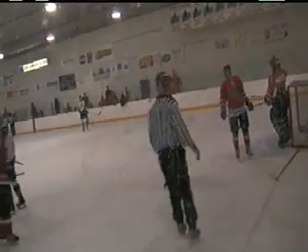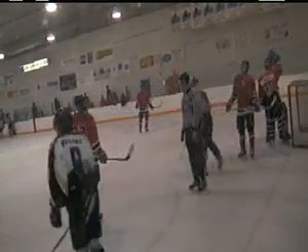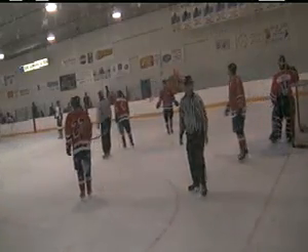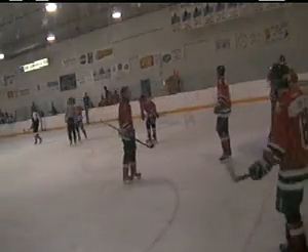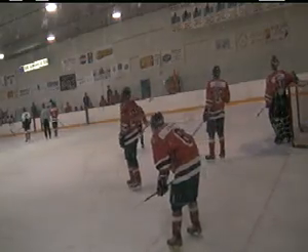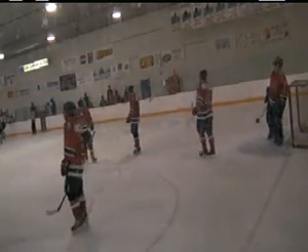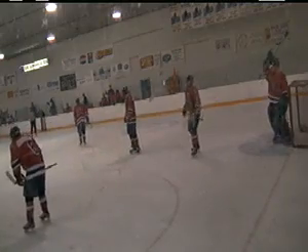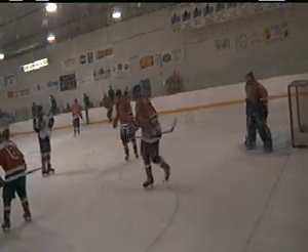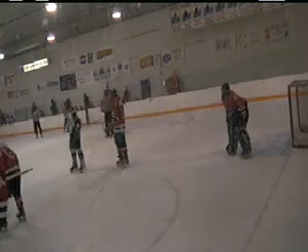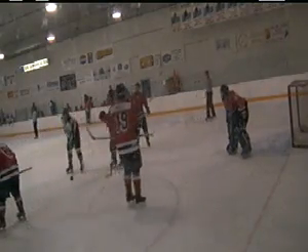Nice turn off, battle in the corner behind the net, and we've got a penalty. And we've got a penalty for number 4, Great Falls Americans, Jake from Buffalo, New York. So we've got 1:32 left in the period, and we've got Yellowstone Quake on a power play. 2-0, 2 minutes left.